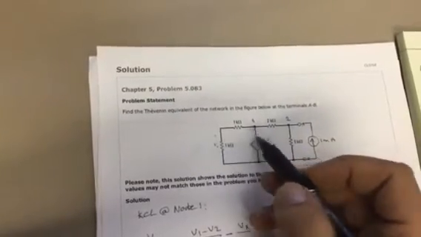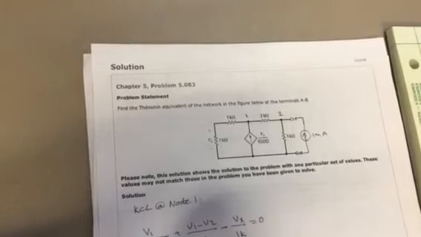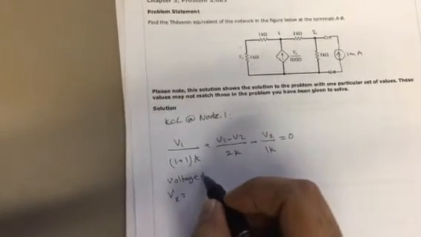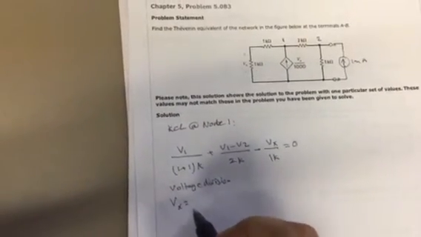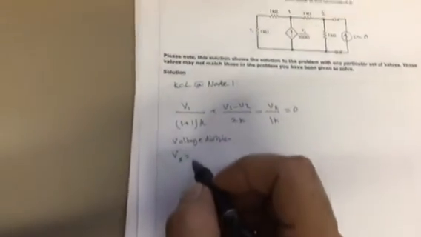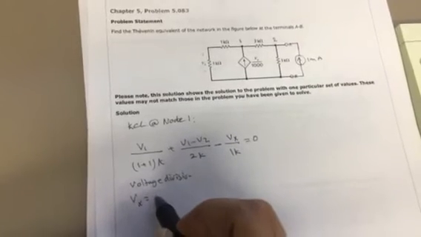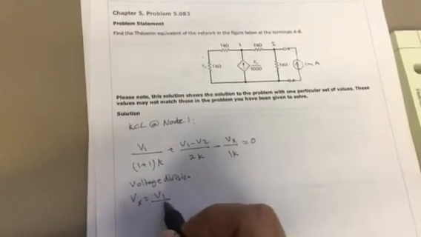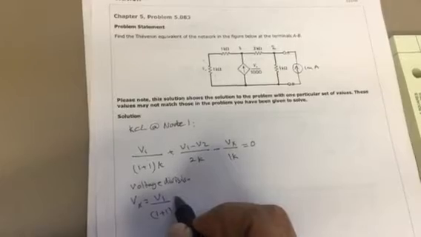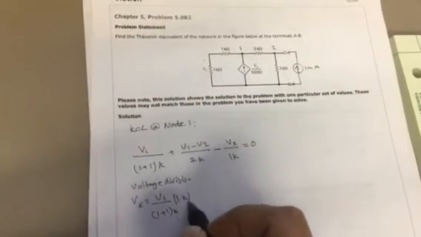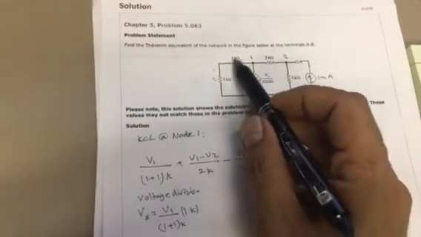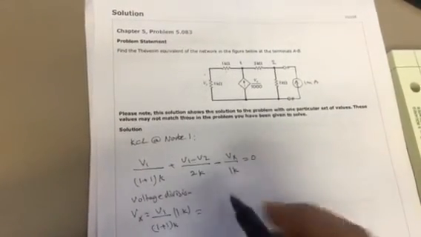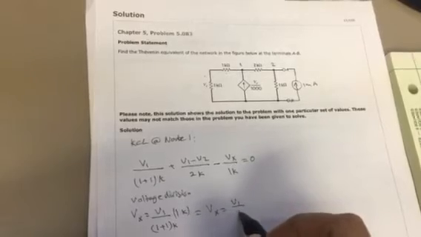So Vx is V1 over 1 plus 1 times 1k, which is the voltage dropping across the 1k. Since 1 plus 1 is 2, Vx is V1 over 2.